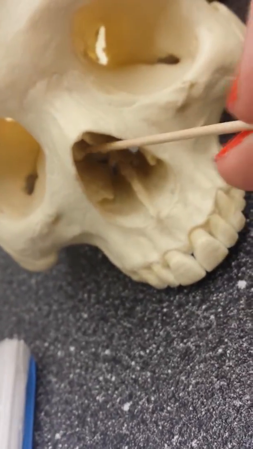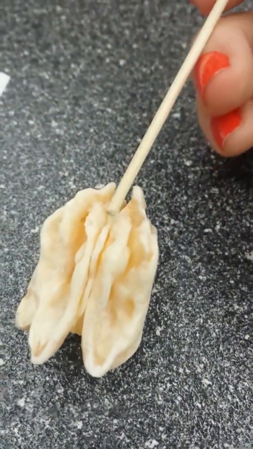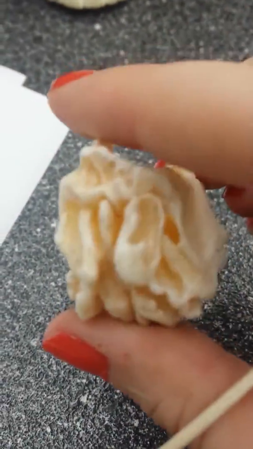Right here. See that right there? And then on the bone, it's kind of messed up because here's a crista galli, I'm flipping it over. It is this right here. It's all squished together because this is a plastic cast, so it's not done very well.